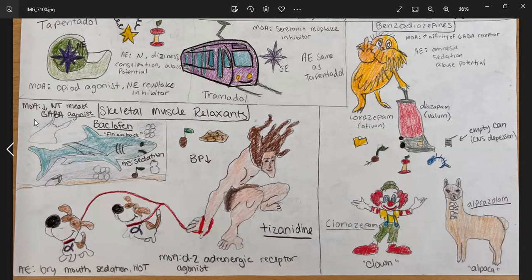Is it like a GABA agonist? So the shark, he's in the ocean and he's swimming around garbage. Like this is a plastic water bottle, and these are like those plastic water bottle rings, and that's a trash bag. So garbage for GABA. And adverse effects are sedation, so there's a seed in there as well.